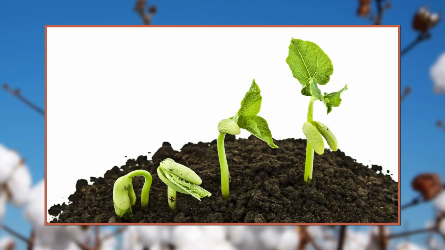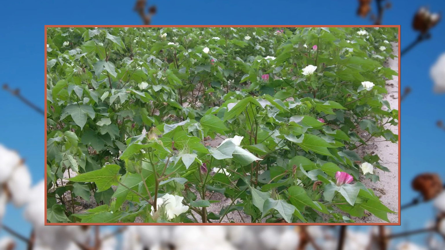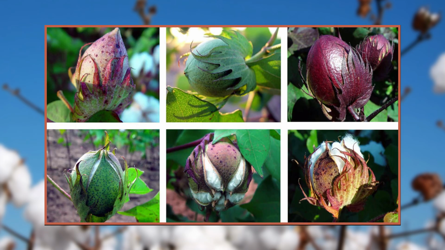Number 1. Germination and seedling establishment. Number 2. Leaf area and canopy development. Number 3. Flowering and boll development. And number 4. Maturation. Each stage involves the elaboration of new morphology and anatomy, and the transitions between these successive stages are subtle and not always clearly distinguishable.